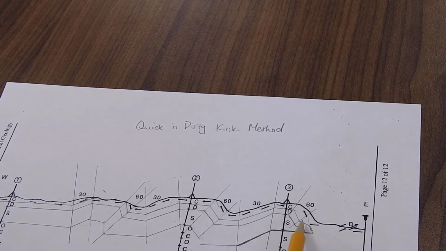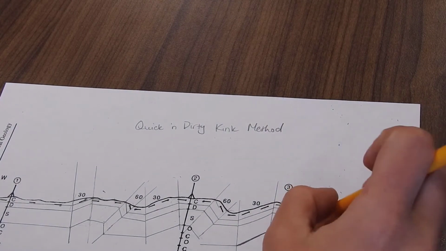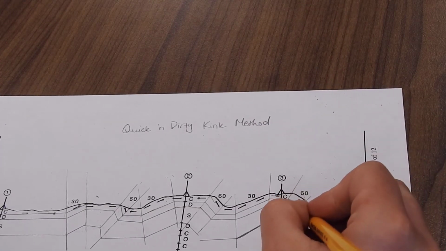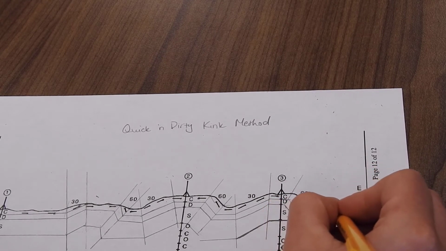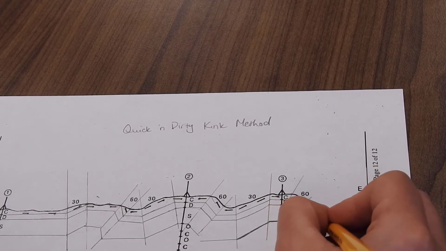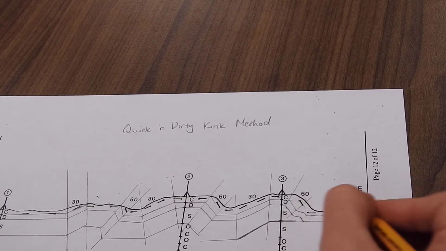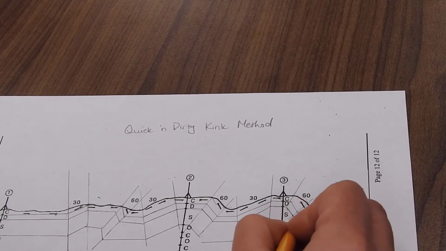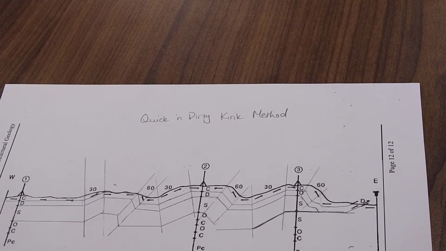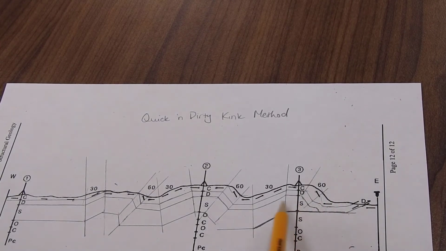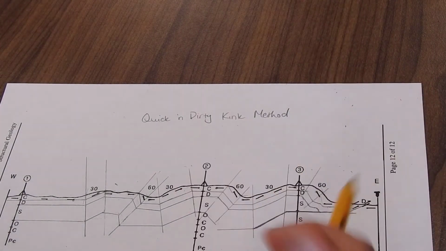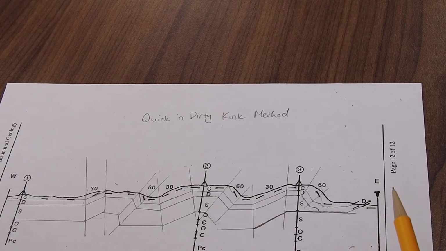All right, so D, actually it goes over. Looks like D eventually comes up. So this is a thrust fault surface right here. So S came up, it came over. I put a little extra bend in. I just don't know why. I just did it because I wanted to, I guess.